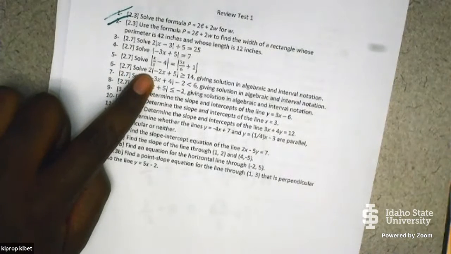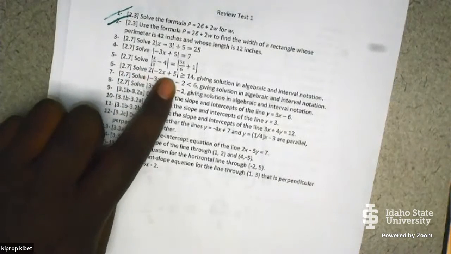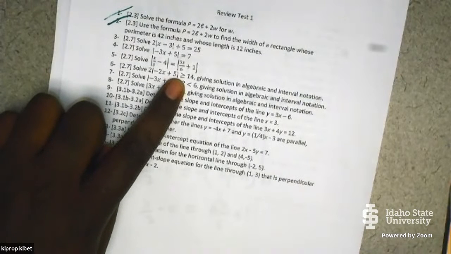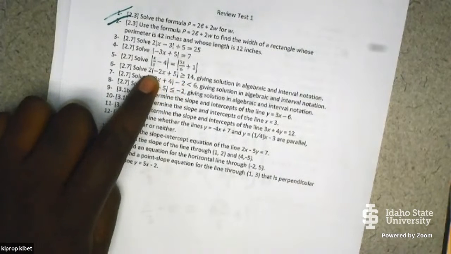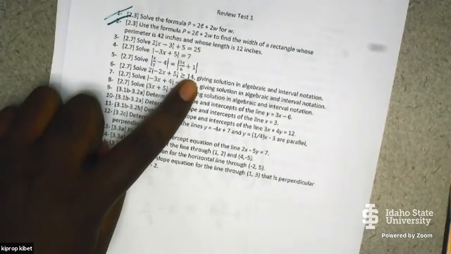Question number 6. So what did we say about this? Again, you need to divide by 2 on both sides.